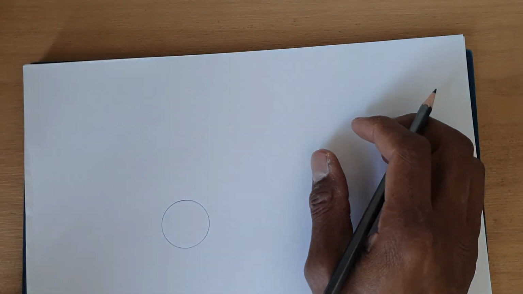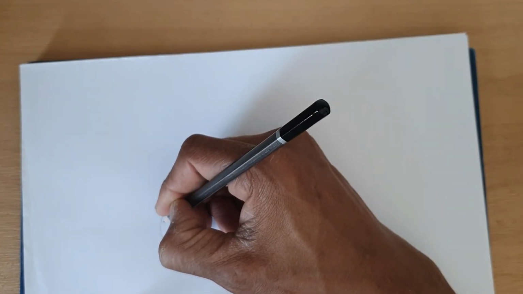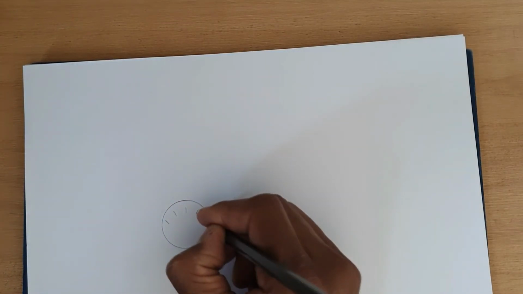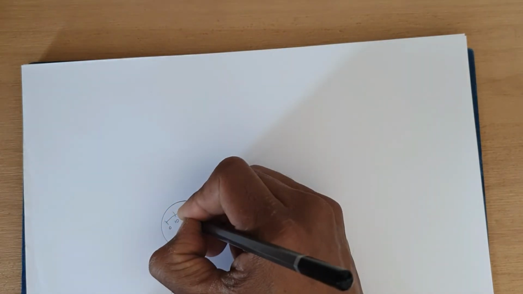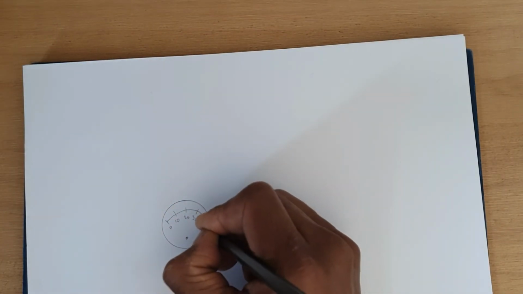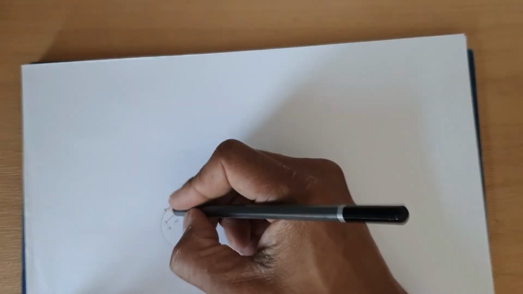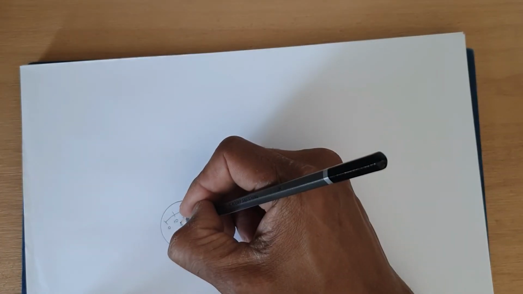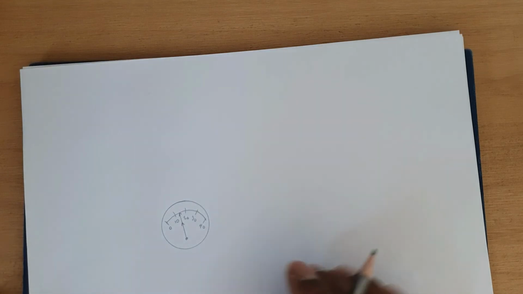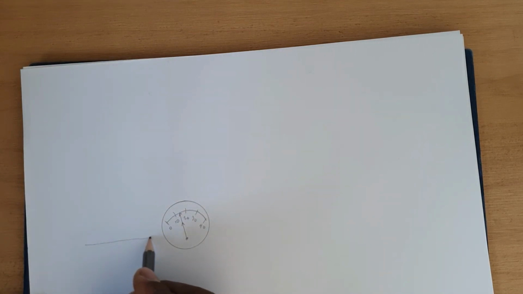So I'm going to draw the scale on my barometer. Say 0, doesn't really matter what numbers are here, but I'll give them anyway. 0 to 40. And my scale is in my line from my pump. I'm going to put pump here.